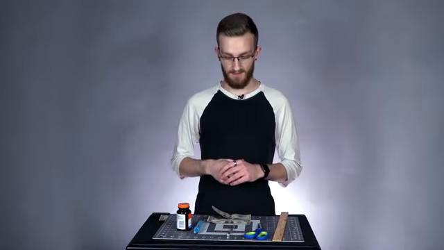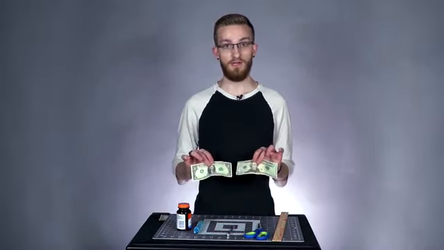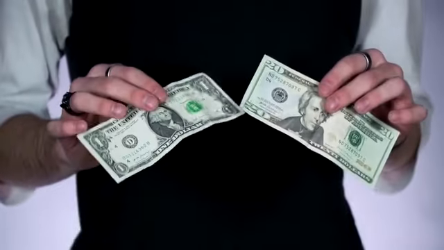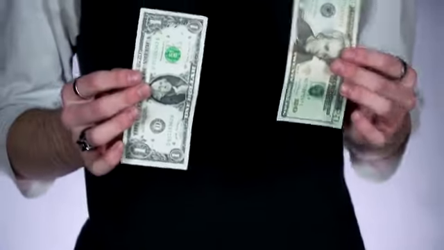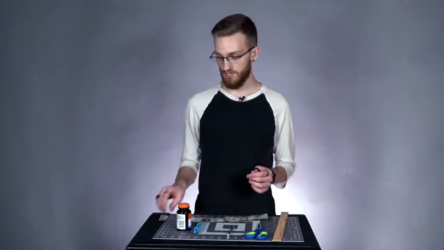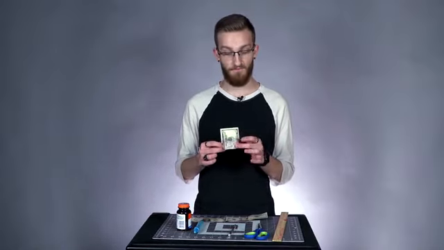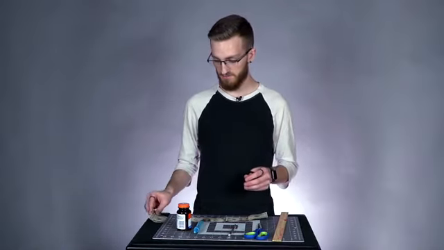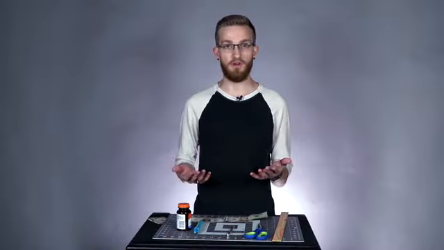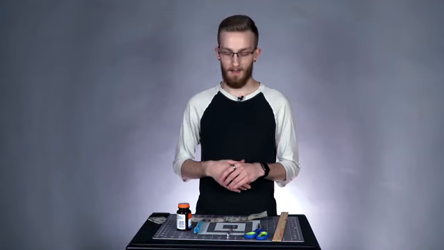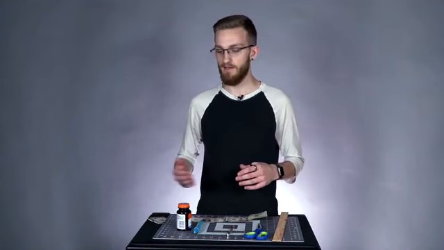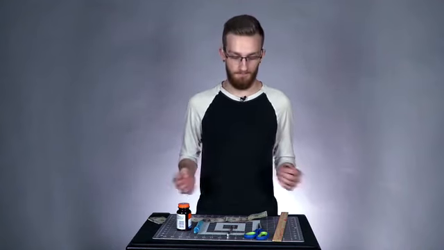So what you need to make the gimmick are 2 different denomination bills. I'm going to be using a 1 and a 20. But as you saw, you can use a 1 and a 5. You can use a 50, 100. The only bill that doesn't really work well is a $10 bill because it has a slightly orangish tint that doesn't match the other bills. But with that being said, any other bill would work fine.